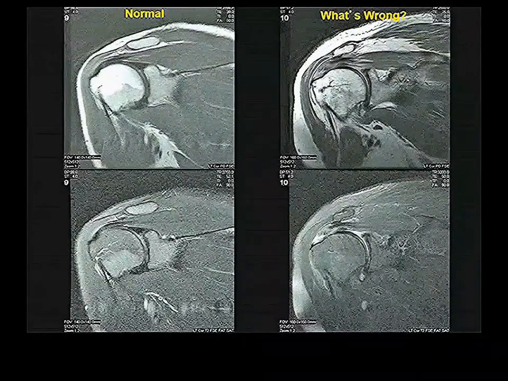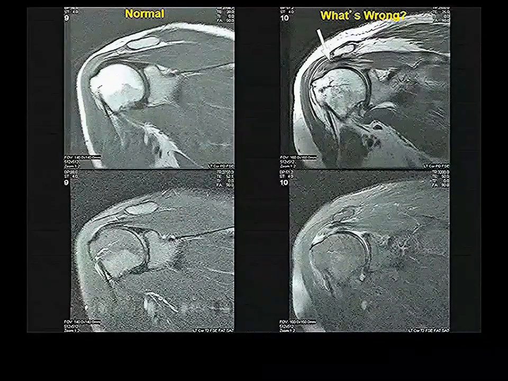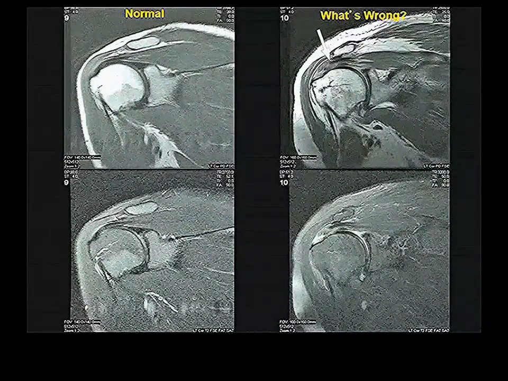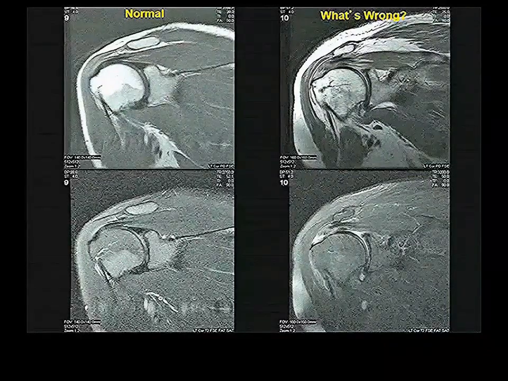Tendon turns out black. All the things that are black on MRIs: cortical bone, air, moving blood, and tendon and ligaments tend to be black. This is all beat to hell here on this person. Now on the T2 you see it even better. It's been ruptured right off.